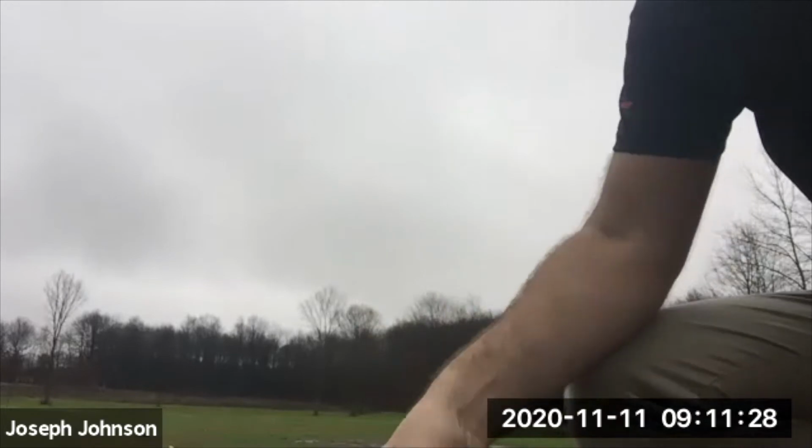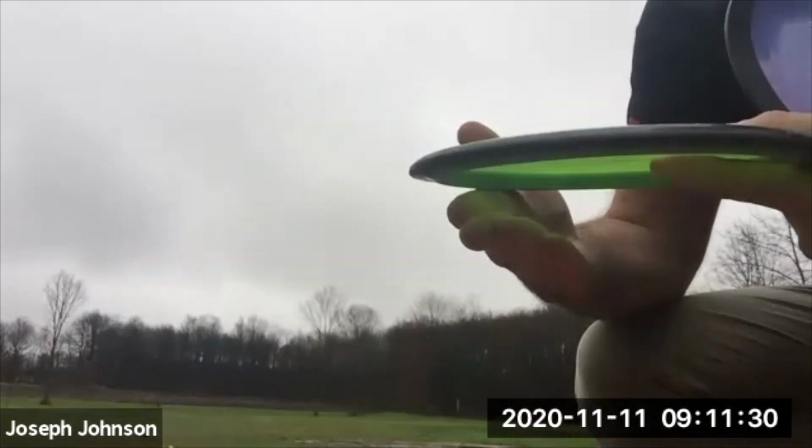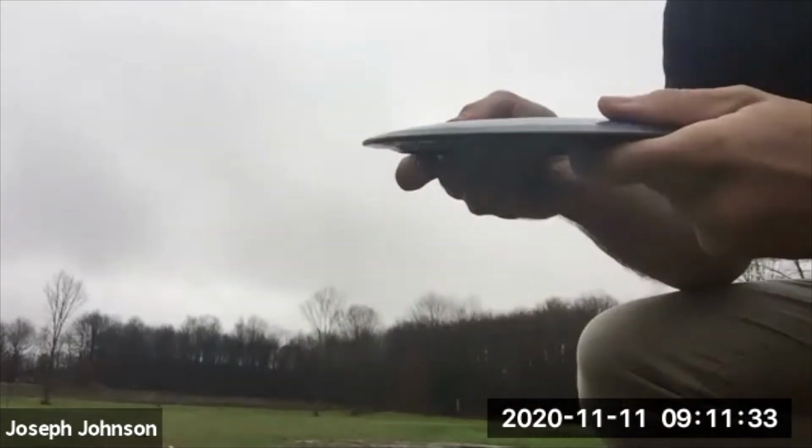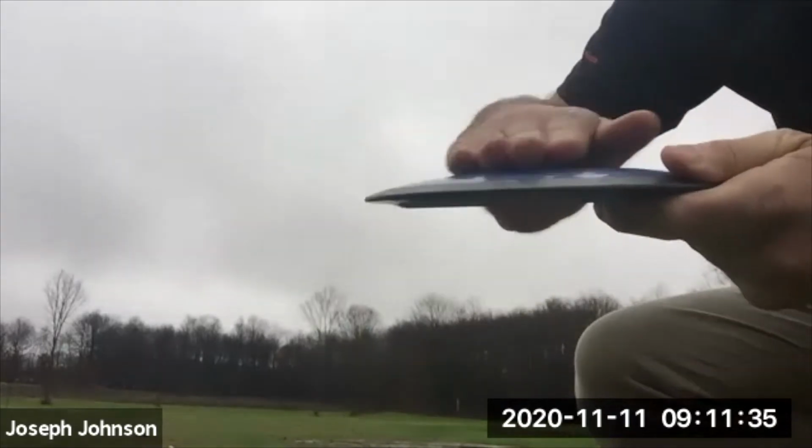Different types of discs are designed differently. You can see this one has like a bigger bevel on the bottom. This one is, like I said, much sharper with a fairly flat top.